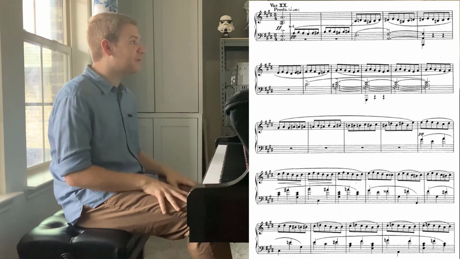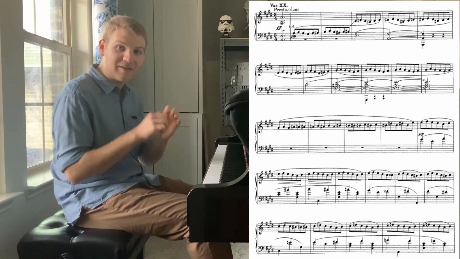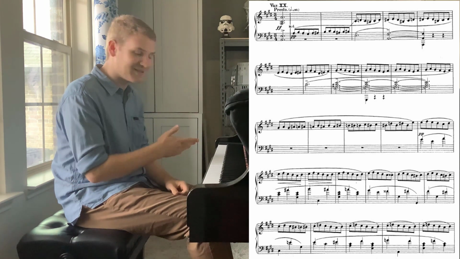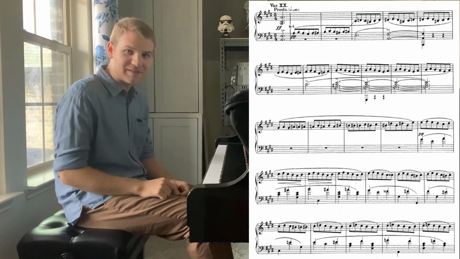So let me go ahead and play the whole thing for you. I will begin with the A major chords from the previous variation, just because it's a nice way to set off into variation number 20.